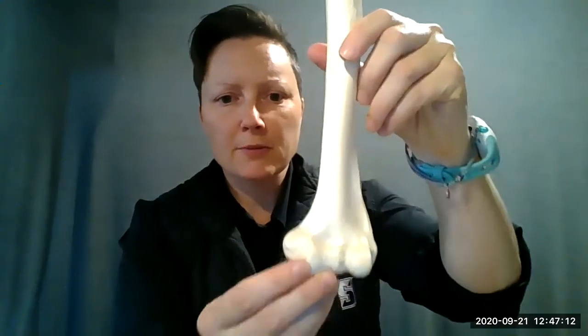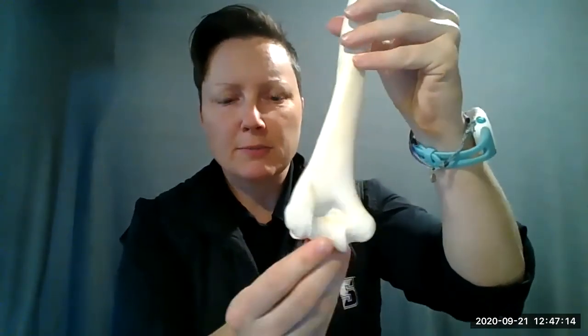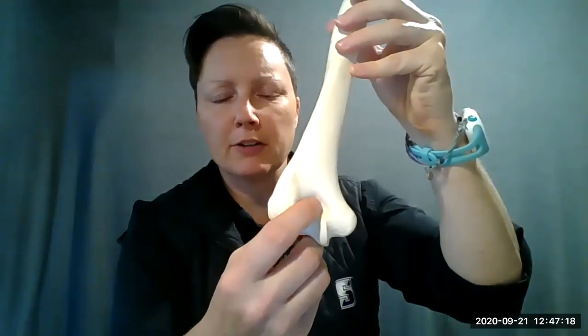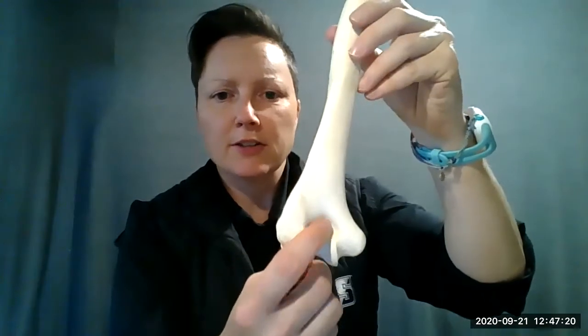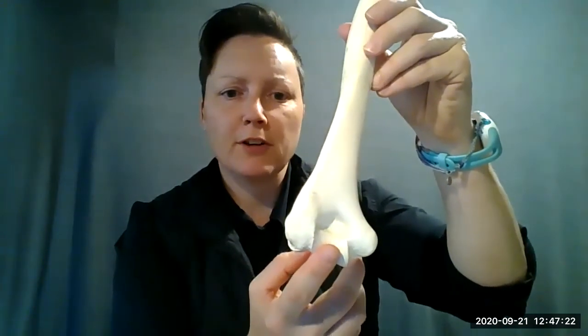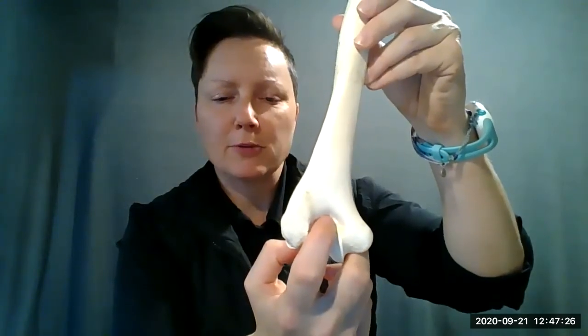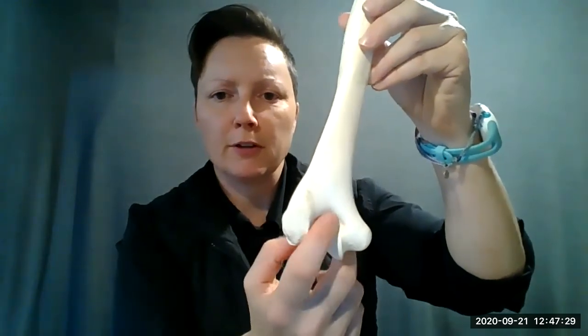On the distal end of the humerus, that's what the anterior side looks like. Here's the posterior side. I think the posterior side's pretty notable because it's got this big olecranon fossa in it. So we're gonna have the olecranon process of the ulna coming around and bumping into that as we straighten out our elbows or straighten out our upper extremity.